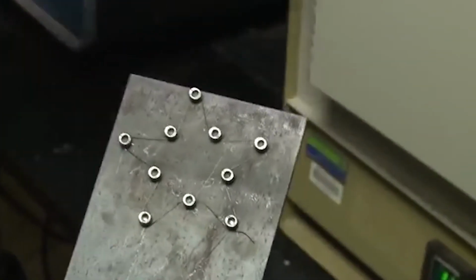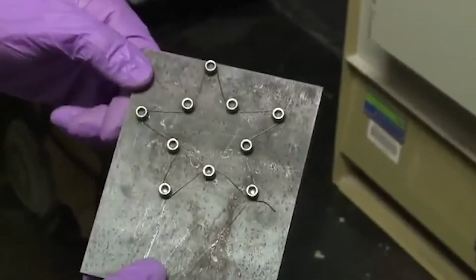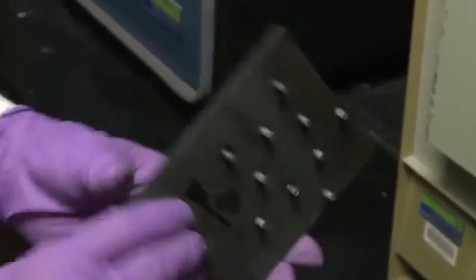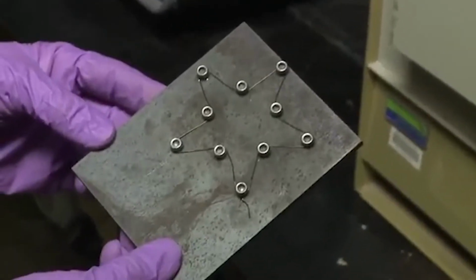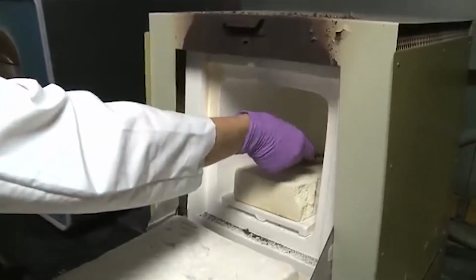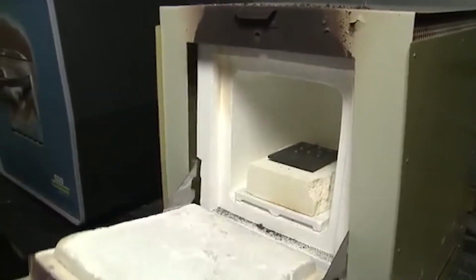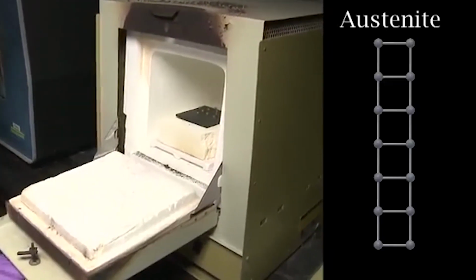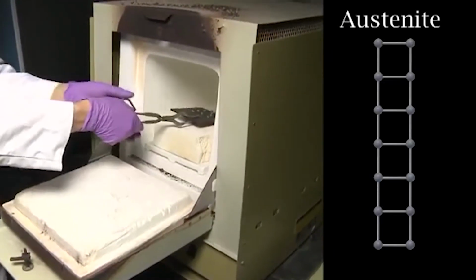How do we set the memory shape? To set the shape that we want, we must hold the material in the austenite phase at high temperatures. Here, we have used screws to hold the wire in place on a metal plate, which we then put into the furnace to heat it. Inside the furnace, the wire transforms into austenite, which sets the memory shape.